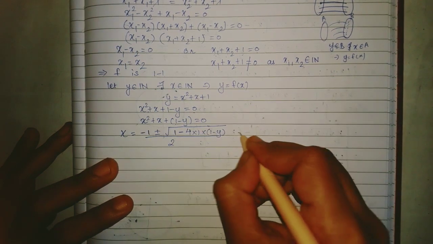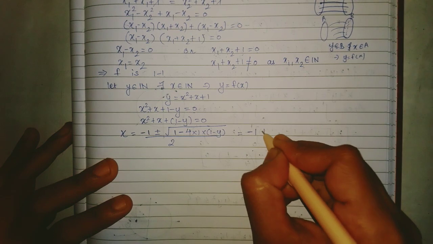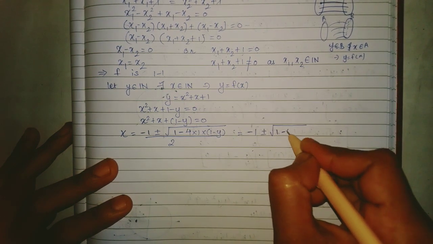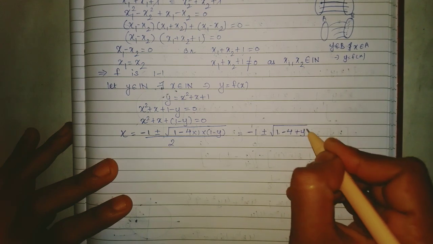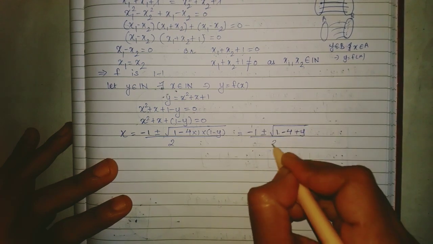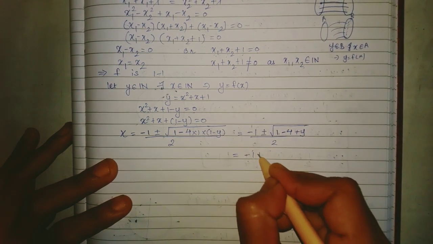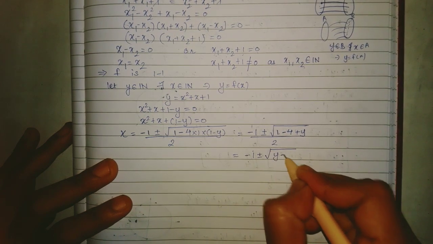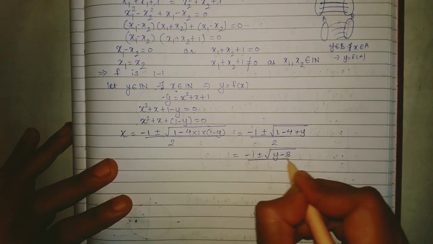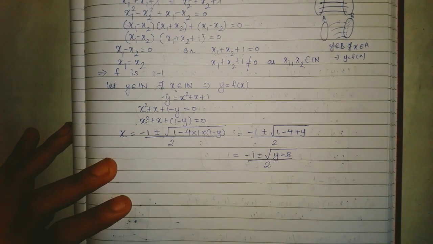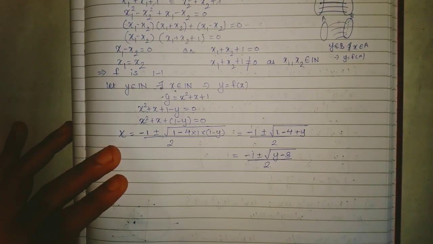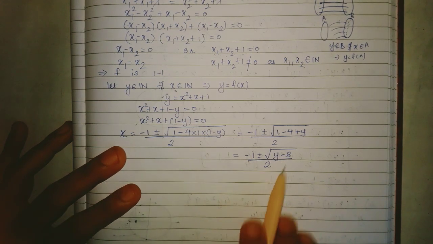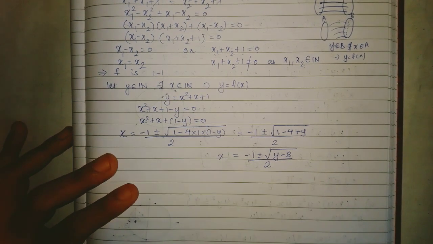So this will be minus 1 plus or minus root of 1 minus 4 plus y, upon 2, so root of y minus 3, upon 2. So this is our x.